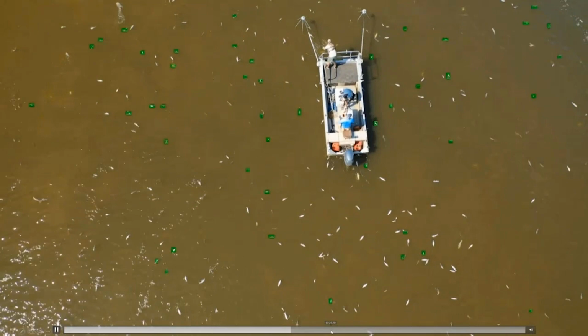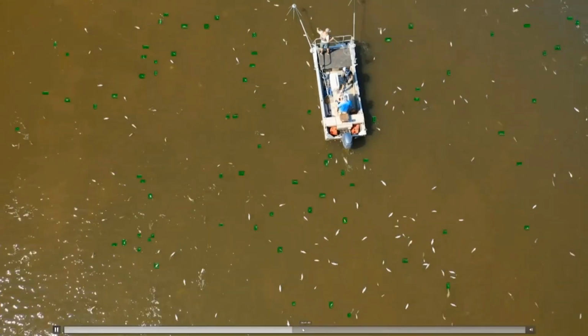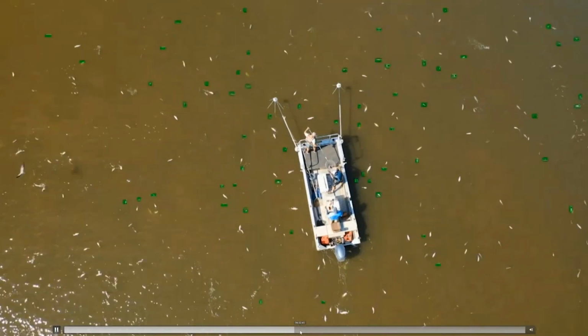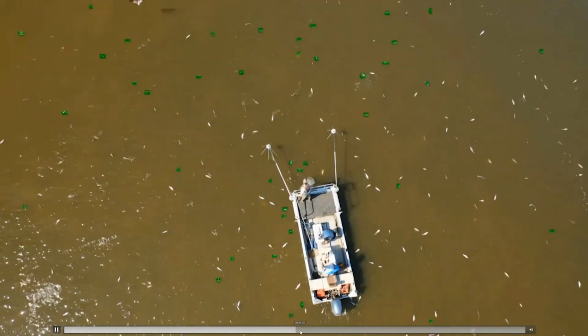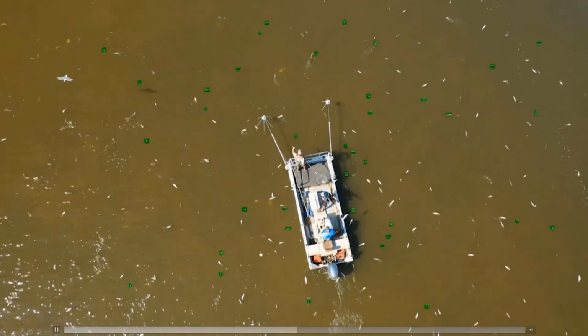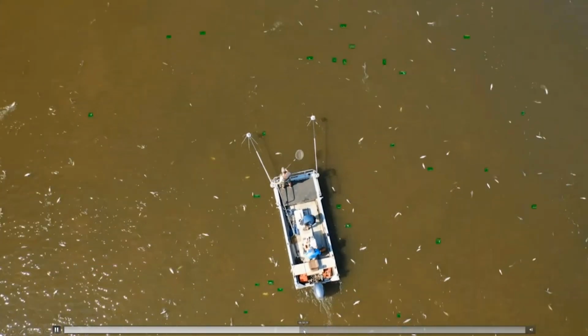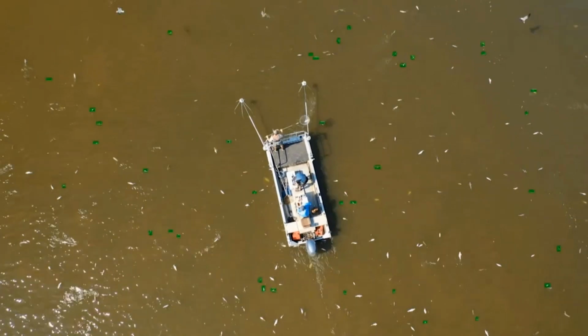So you're probably asking, what happens to the fish? Well, they only stay on the surface for a couple of seconds, maybe a minute or two, and you see some of them dive back down again. This process doesn't hurt the fish, and they can live to eat another day.